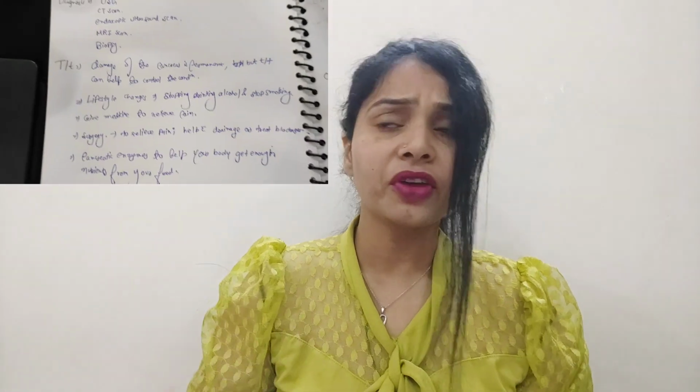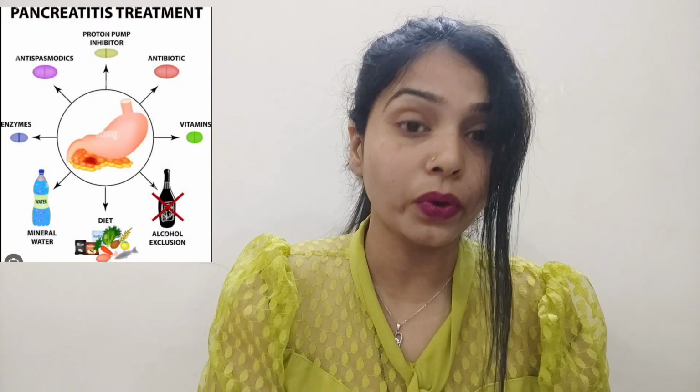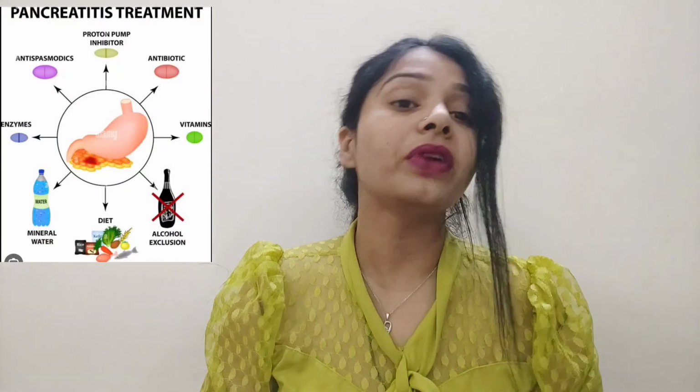Lifestyle modification should be there. You have to stop drinking alcohol and stop smoking. If you're facing any pain, you have to give painkillers. There should be a surgery if you're facing a lot of pain, and that can help treat blockages. You can give a pancreatic enzyme to help your body get enough nutrients from your food. And if you're facing diabetes, you can give insulin too.